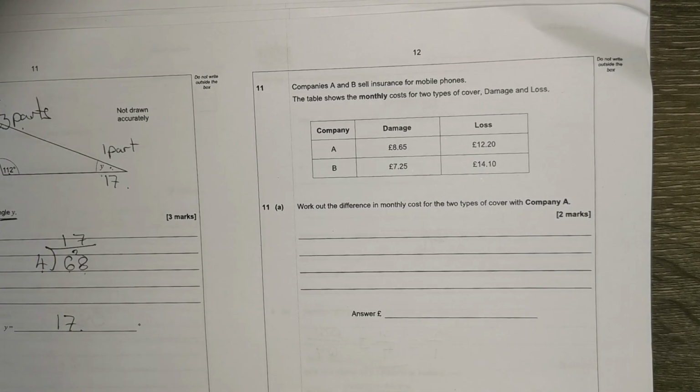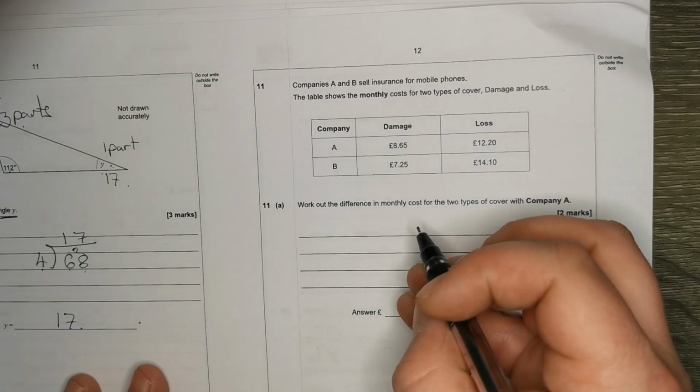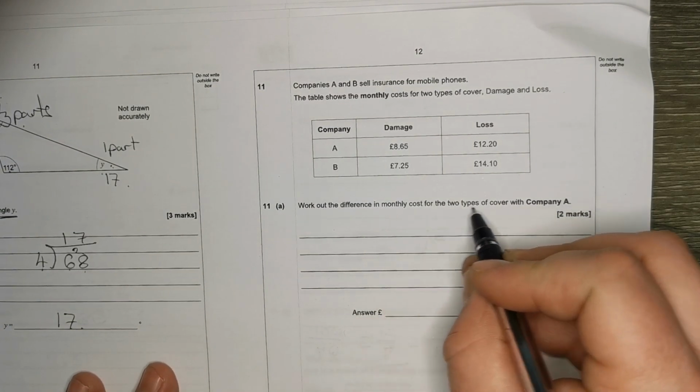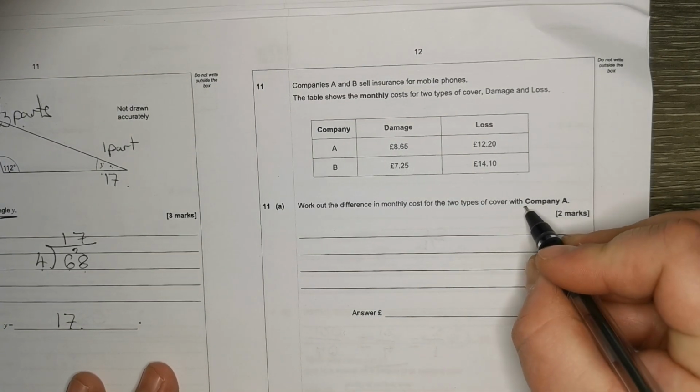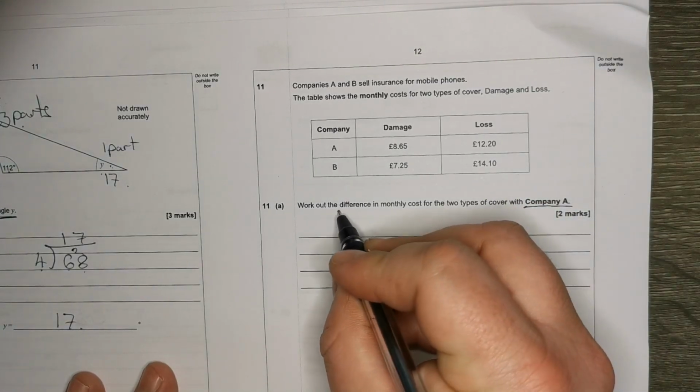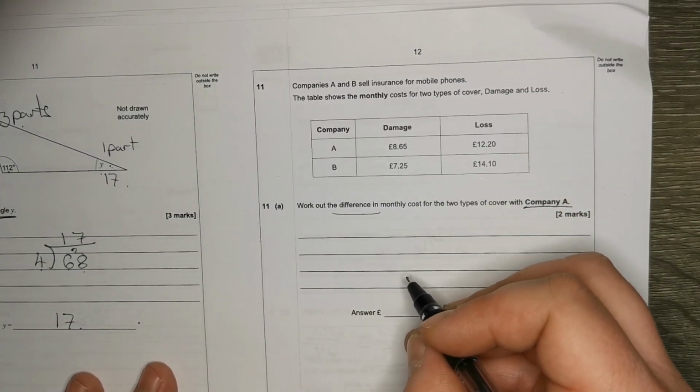Company A and B sell insurance for mobile phones. The table shows monthly costs for 2 types of cover, damage and loss. Work out the difference in monthly cost for the 2 types of cover with company A. So in finding the difference, I'm just doing a subtraction.